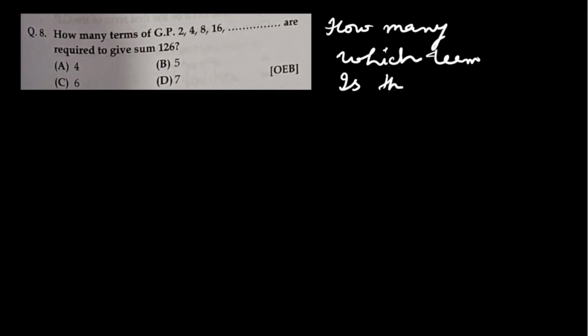Let's do the next question. Question number 8. How many terms of the GP are required to give a sum of 126? How many terms? See, first of all, if you see these words, how many, or which term, or is this term belong to this sequence, then what do you have to find? You have to find the value of n. If you see these words, how many, which term, and is this term belong to this sequence, that means you have to find the value of n.